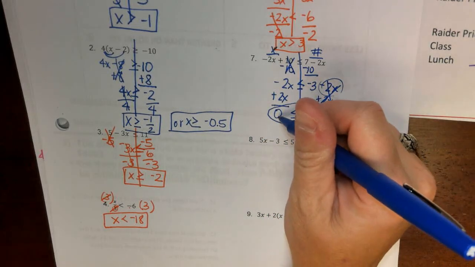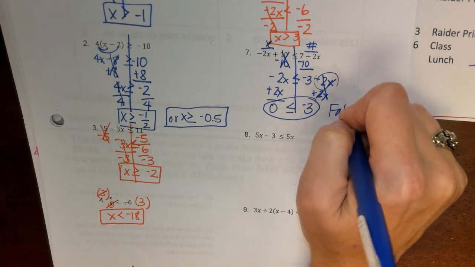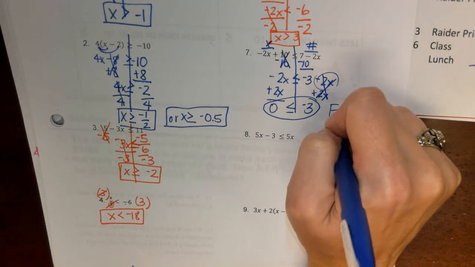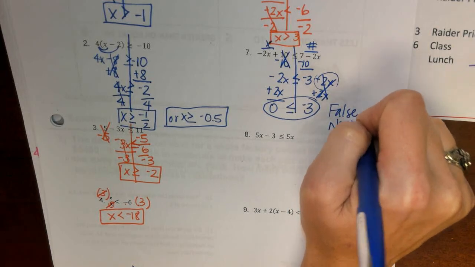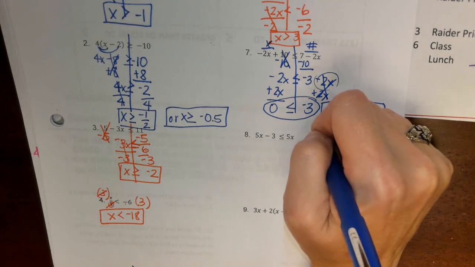Is this a true statement? Is 0 less than or equal to negative 3? No, it's not. False. No solution. That's our second part to that answer.